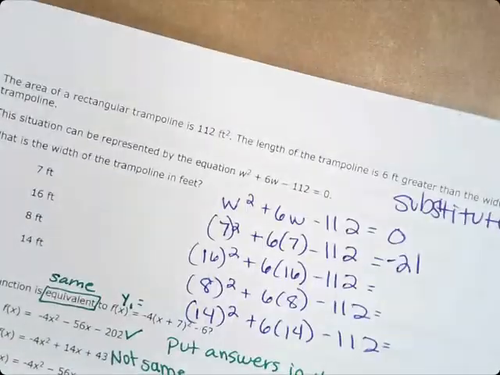Okay, so that is it for transformations of quadratic functions.